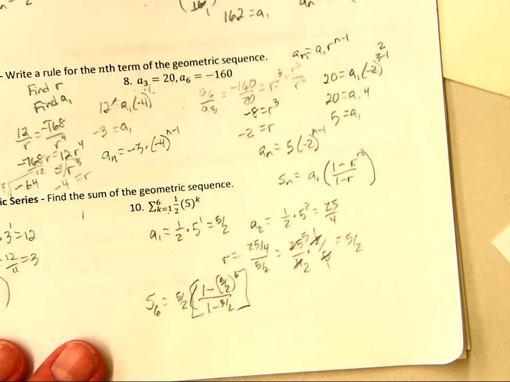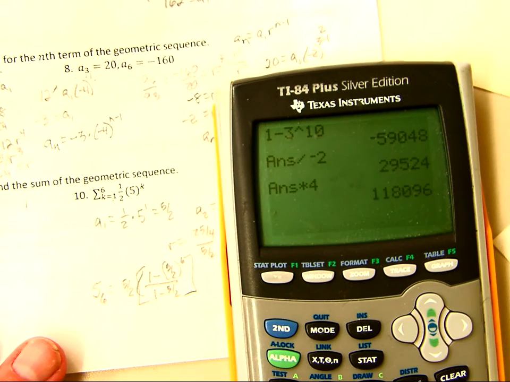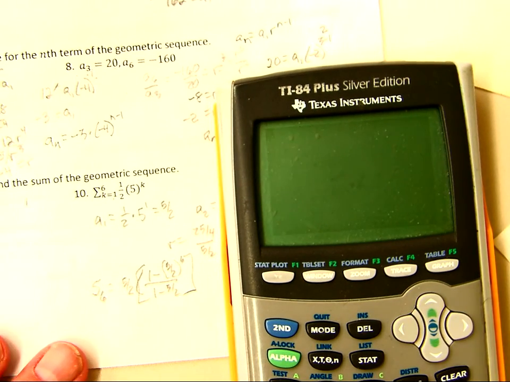So if we do that on our calculator, 1 minus, I'm going to put parentheses, 5/2 exponent 6, divided by parentheses 1 minus 5/2.